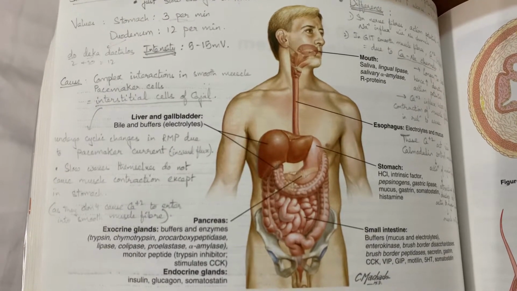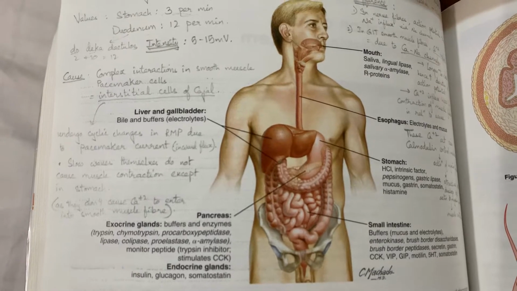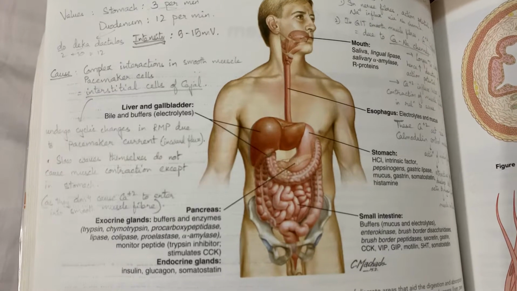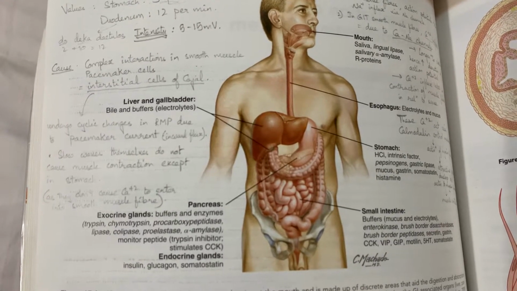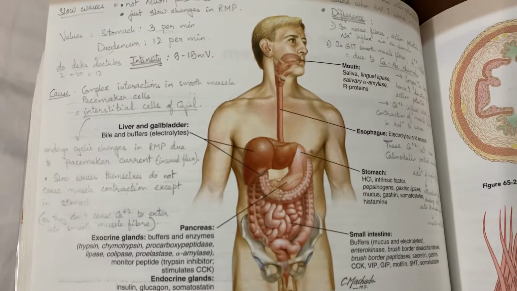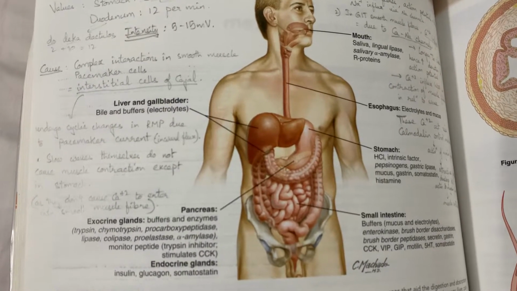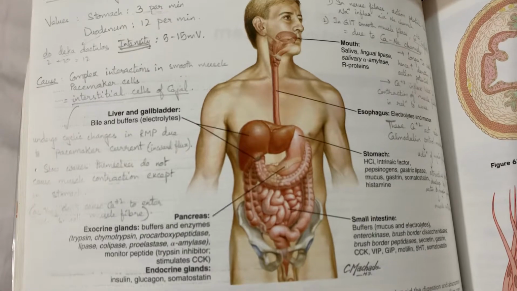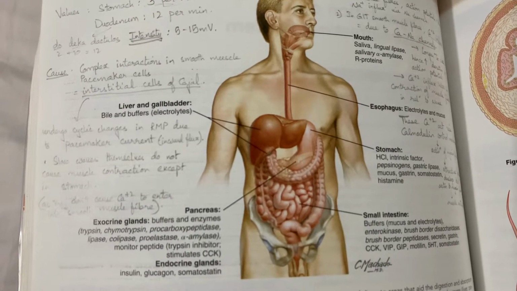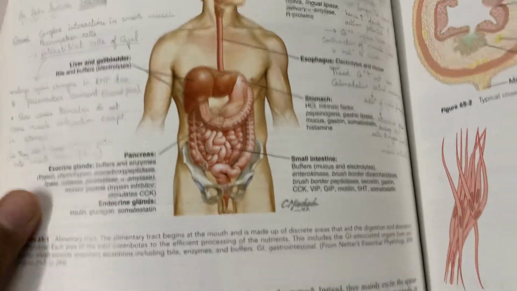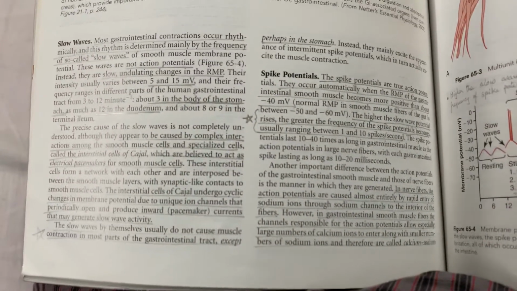Okay, they undergo cyclic changes in the RMP because of pacemaker current. They have unique channels that open and close, and due to inward flux of pacemaker current, these changes in the RMP are produced. The slow waves themselves do not cause muscle contraction except perhaps in the stomach, because they don't cause calcium to directly enter into the smooth muscle fiber. Okay, so this is about the slow waves.